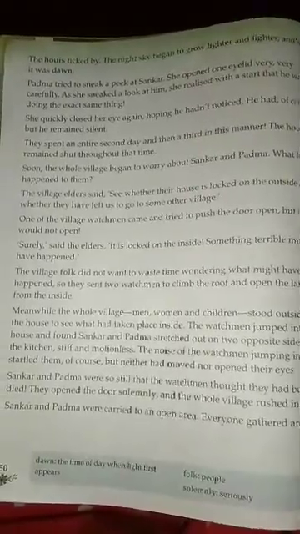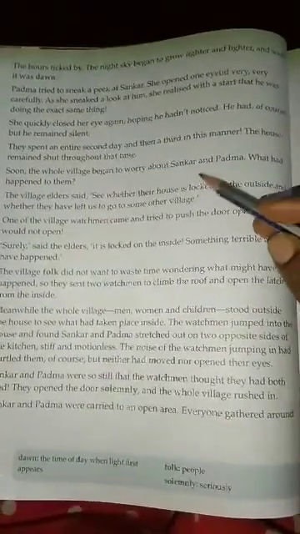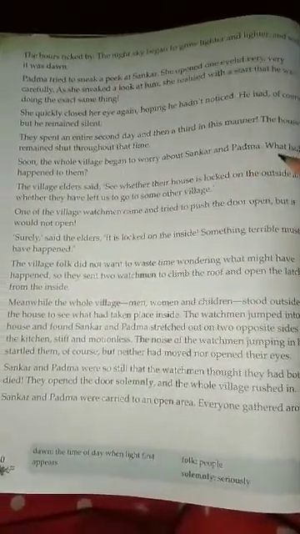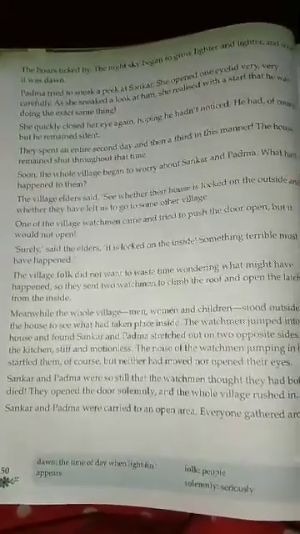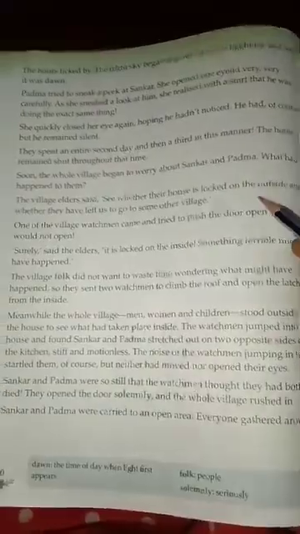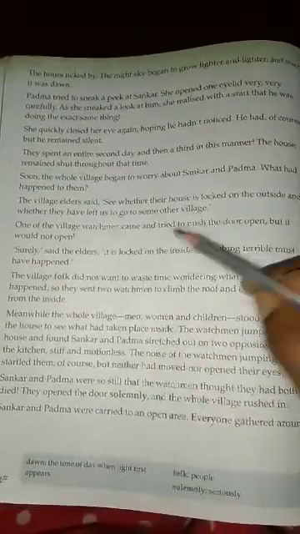The house was also shut because they were not moving from their place, and Padma had closed her door before starting this competition, so the house was closed. Soon the whole village began to worry about Shankar and Padma. What had happened to them? They were thinking, what happened to these people?